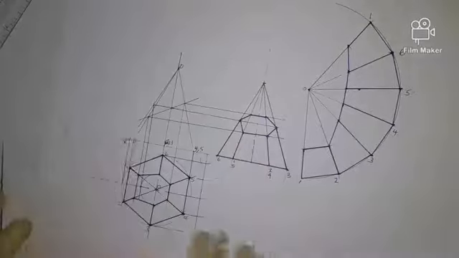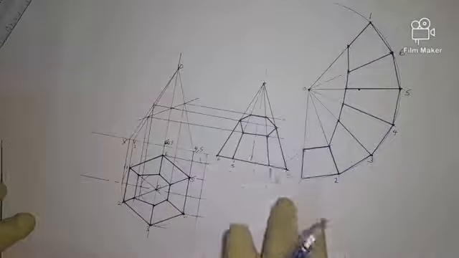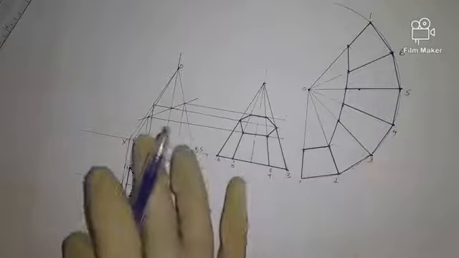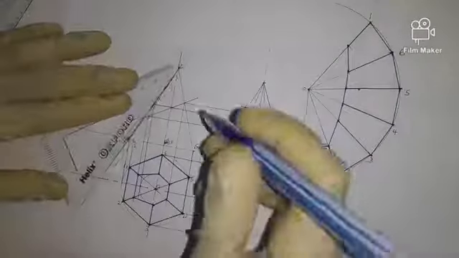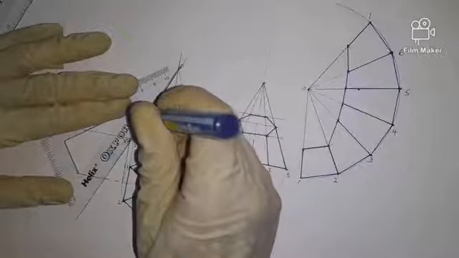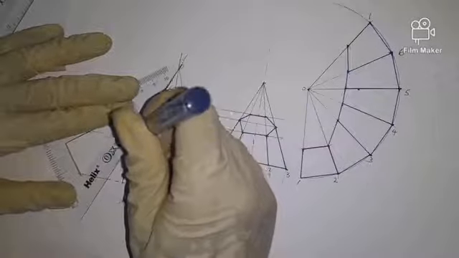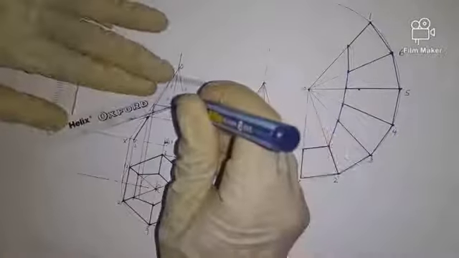This is our plan, this is our end elevation, this is our development, and this is our front part of our frustum.